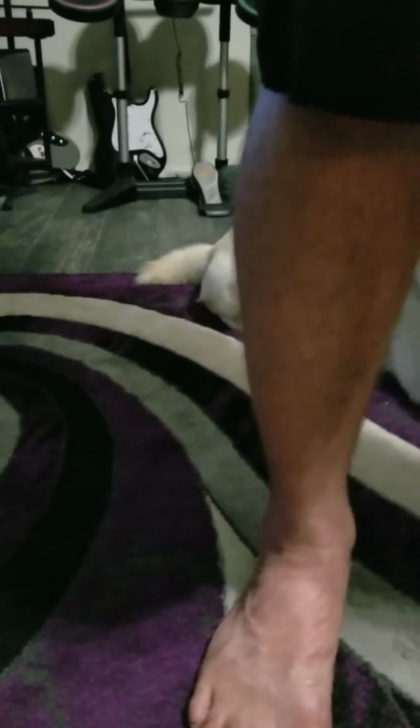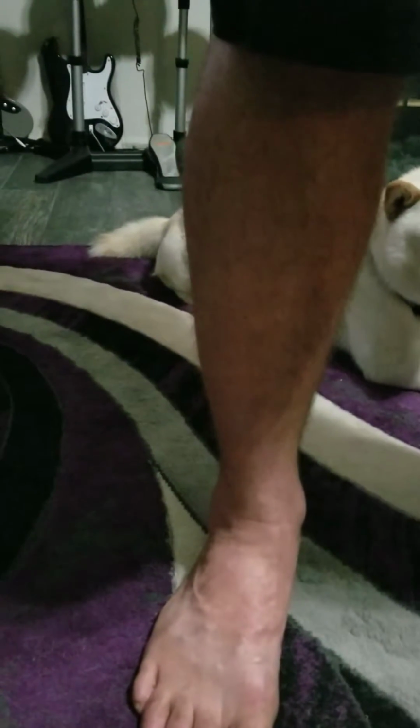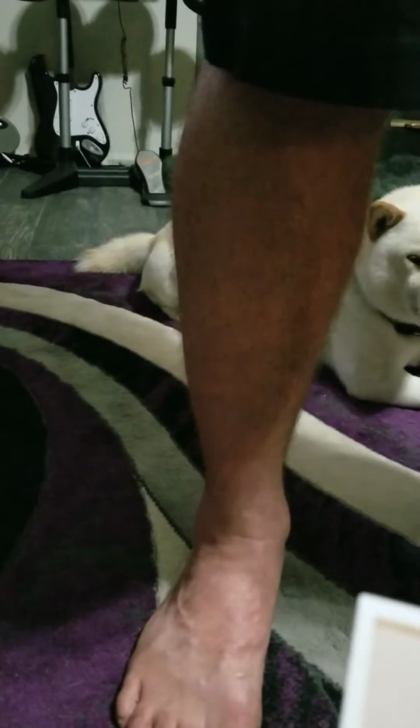Then you have the fibularis longus muscle, which acts to evert and plantar flex the ankle. So that muscle is just in that same area, or right here in this area. Don't mind the dog. So it's this entire muscle right here.